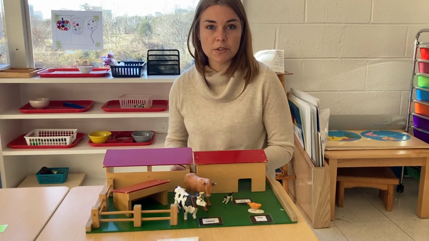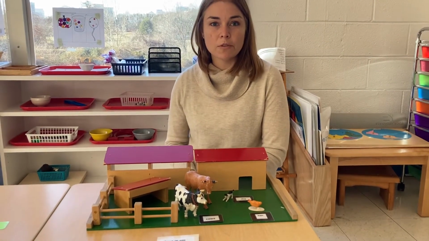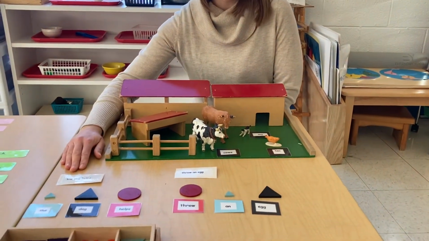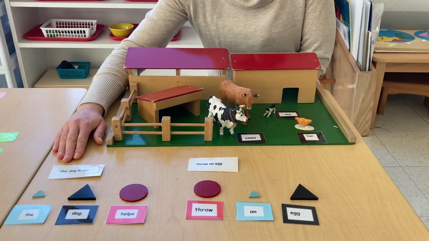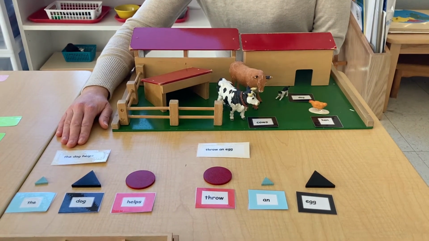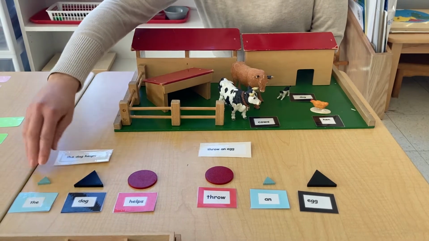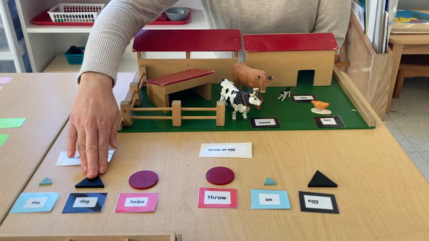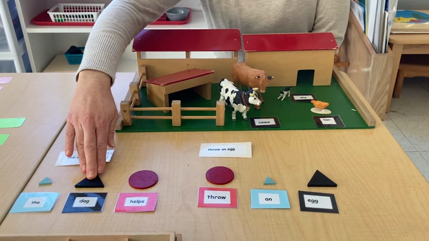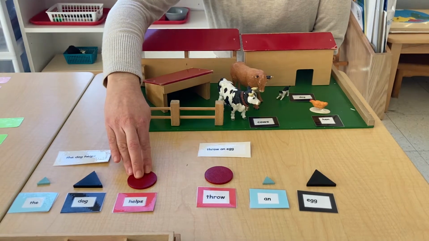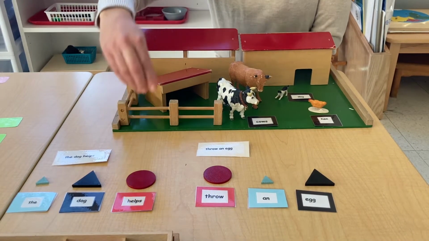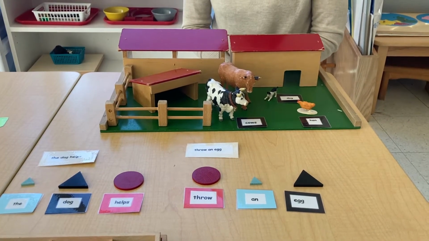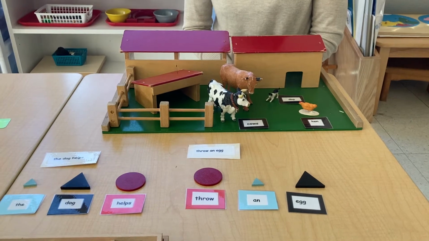As they continue to build their knowledge on the noun, they're introduced to verbs, action words, and articles. The child would then read a sentence or a phrase and identify the parts of the sentence. In this one, we have an article, which is represented by a blue triangle, the noun, which is represented by a large black triangle, and the verb, which is a red circle. The child would do this with the concrete materials and then move on to identifying the grammar in sentences on paper.